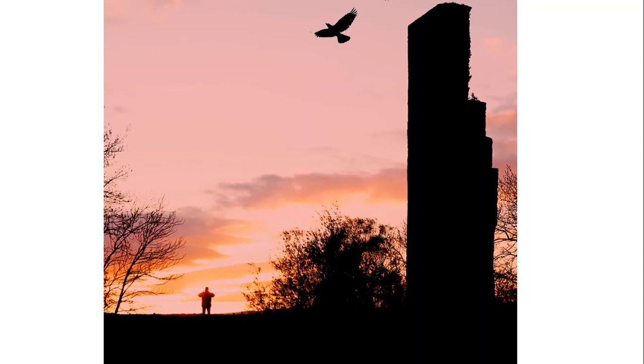So the frame this time, the frame doesn't have to be all around the photograph as we're seeing. In this case it's over there on the right hand side, and it has the advantage of, again, keeping the eye back in the centre of the photograph.